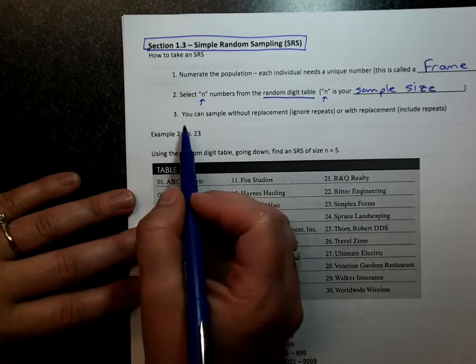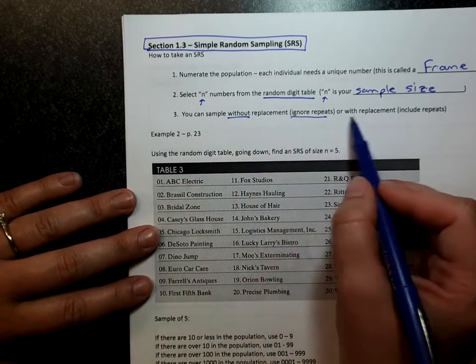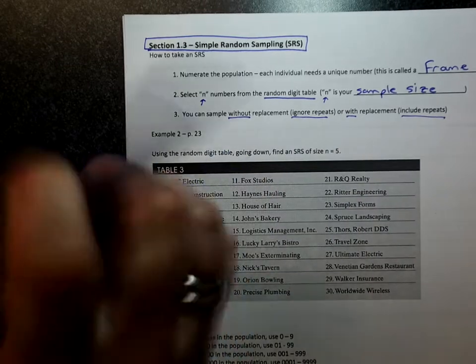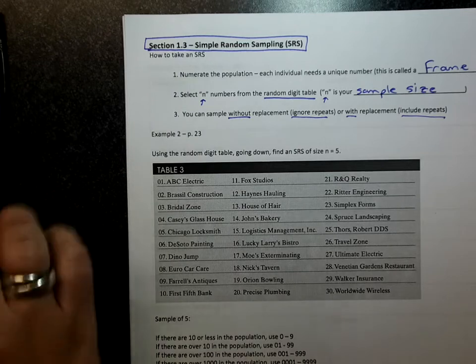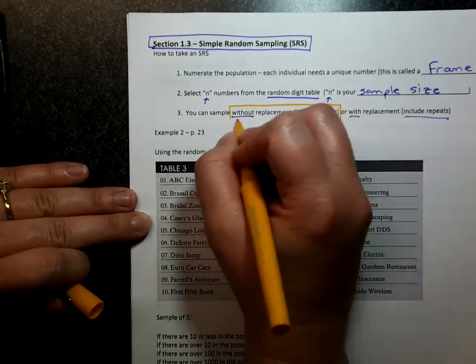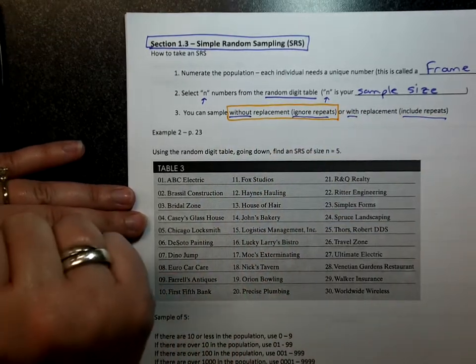And you can sample without replacement, where we ignore repeats, or with replacement, where we include repeats. For this course, again, I don't like to say always, but most of the time we are going to sample without replacement. So if we have a repeat, we are going to ignore it.